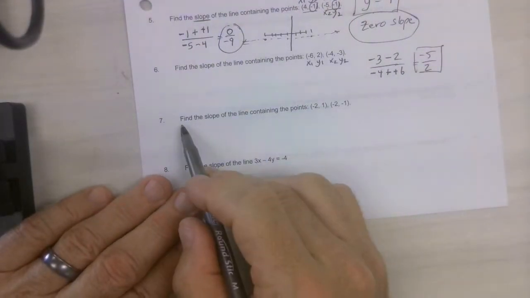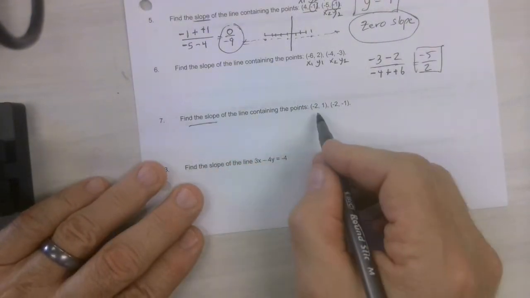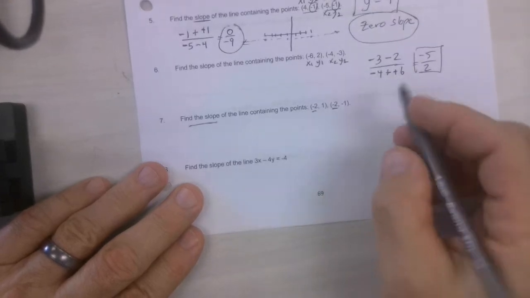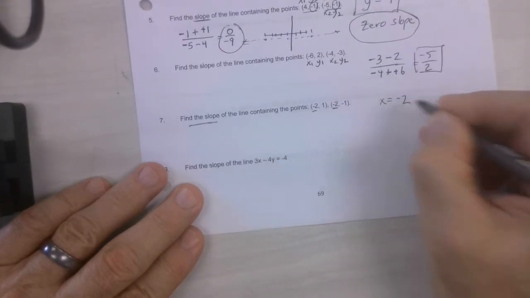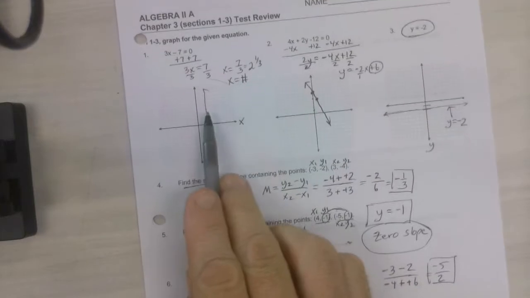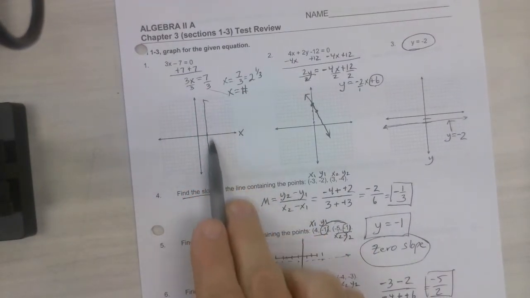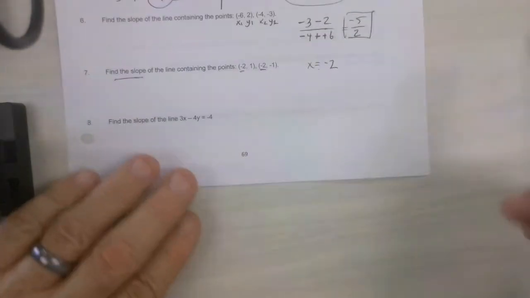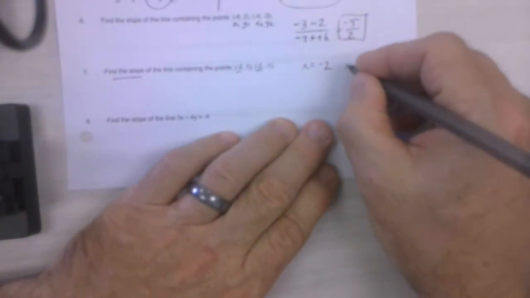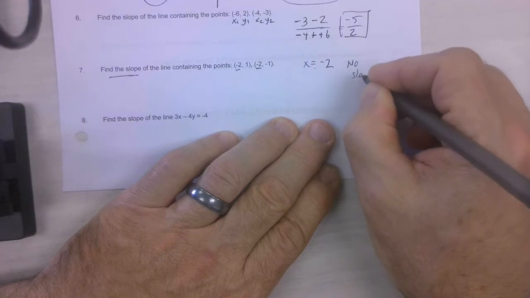Now look at example 7. Find the slope of a line containing, and look at this, we got our x's matching. So that's x equals -2. And if we remember something I said earlier, all x equals some number are vertical lines. And if you remember from class, vertical lines have no slope.